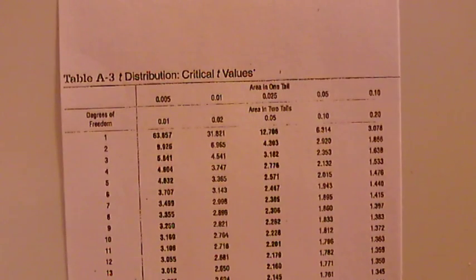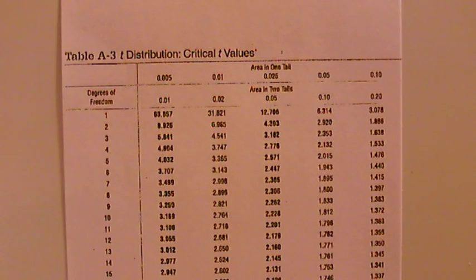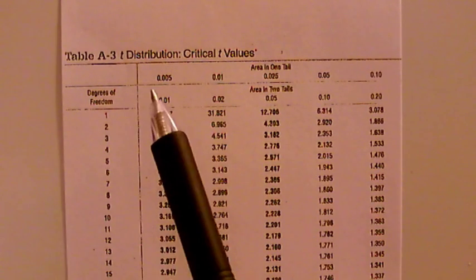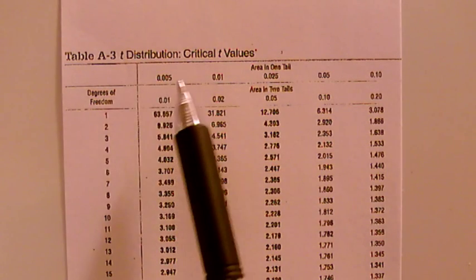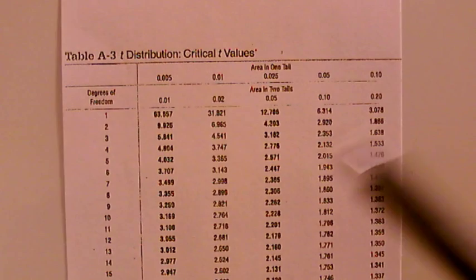Okay, and also the table that you're going to be using is the same table that you use when you were estimating a confidence interval for a population mean. So here, this is what we call table A-3, and for those of you who are watching this video and enrolled in my class, that's going to be table A-3, which is your t-distribution critical t-values.